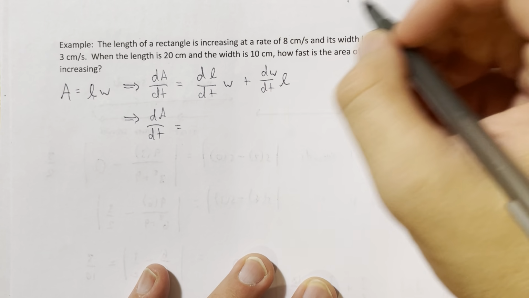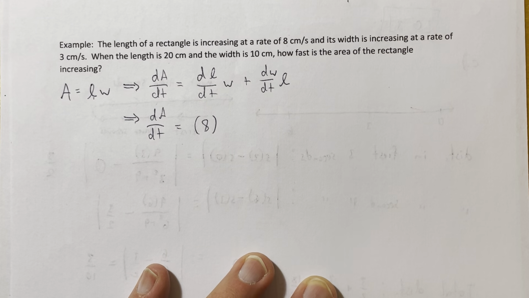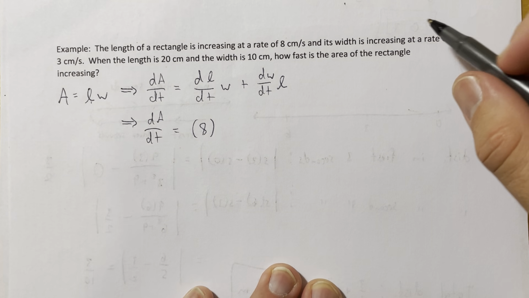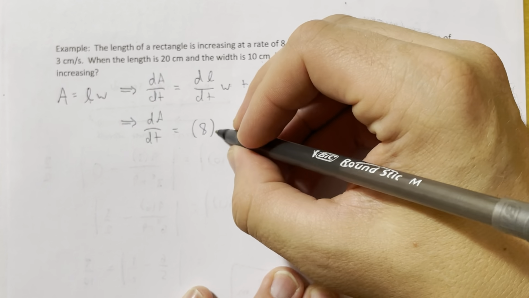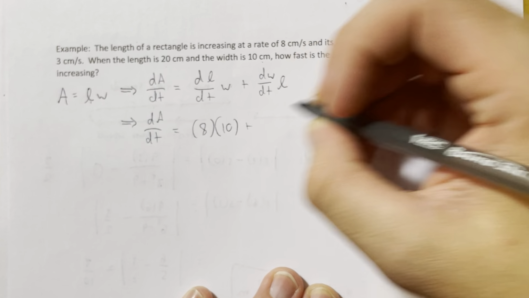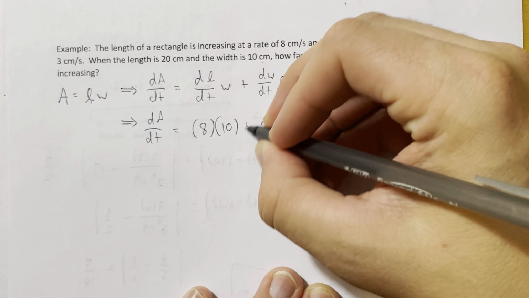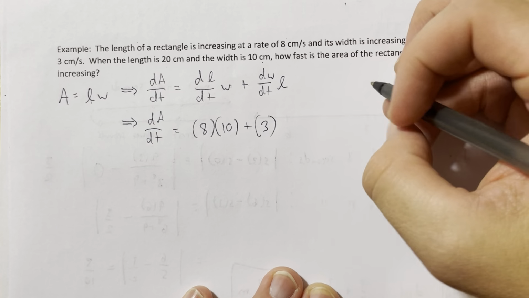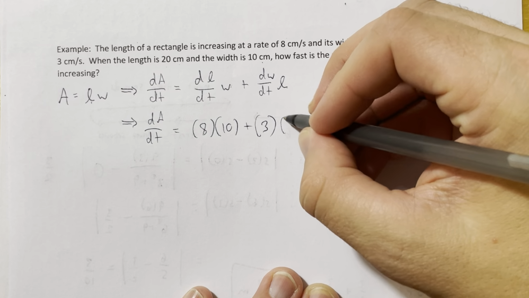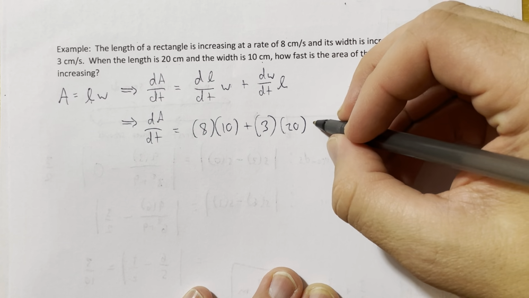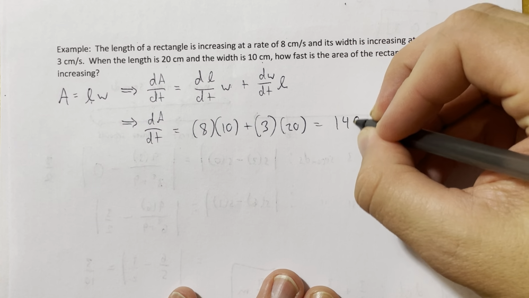dL/dt, the rate of change in my length, is 8 centimeters per second. The width at the point in time that we're interested in is 10. We're told that right there. Plus dW/dt, according to this, the width is changing at a rate of 3 centimeters per second. And times L, length would be 20 centimeters at the instant in time that we are interested in. That is equal to 80 plus 60, or 140.